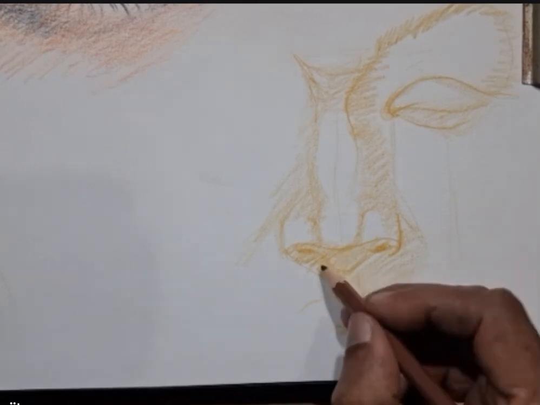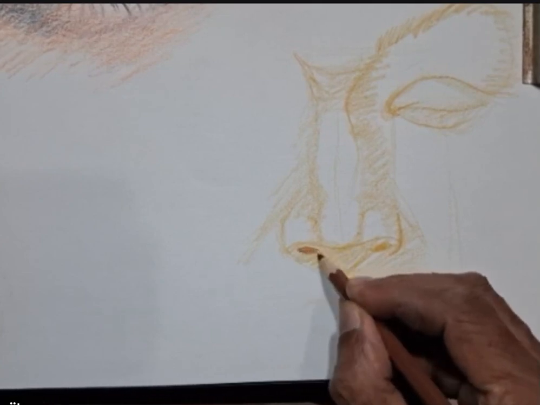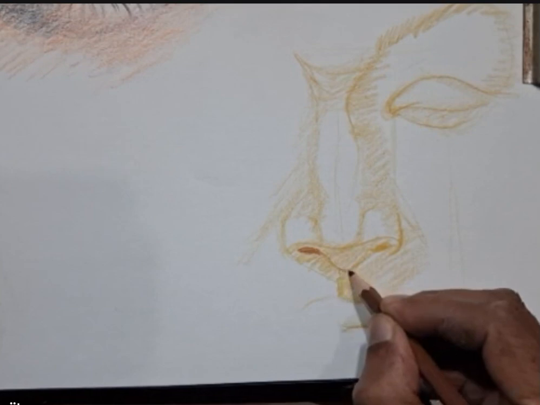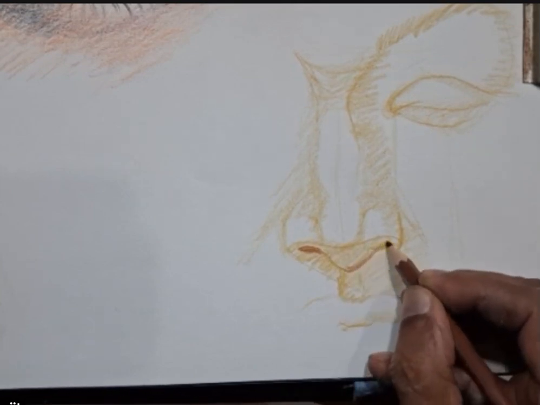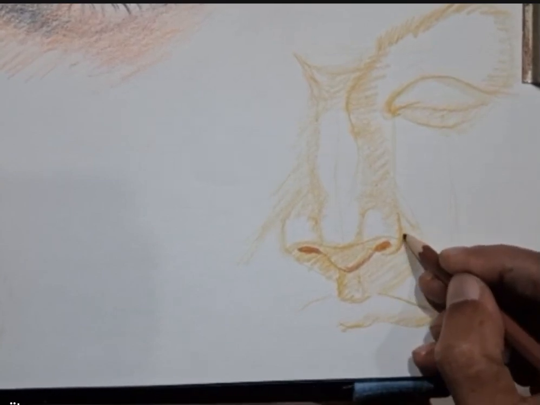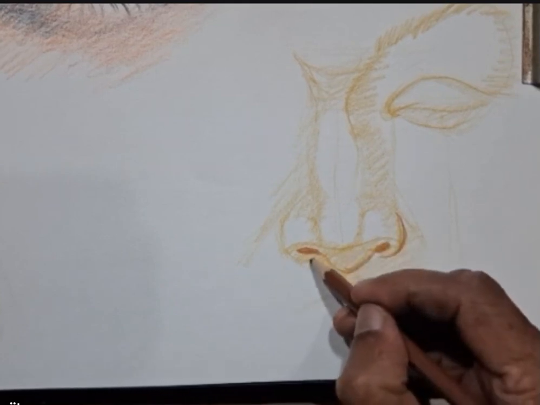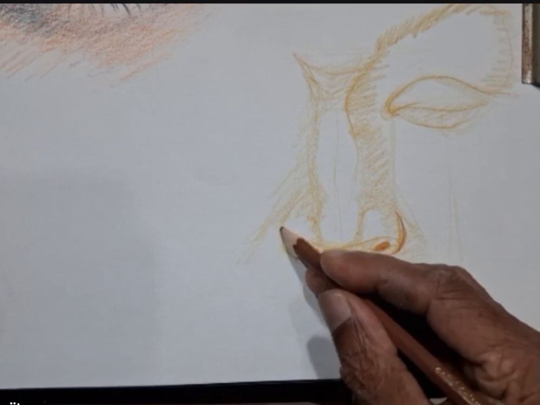Okay. So now that is the nostril. This is folding in. So this will be dark. Okay. This is folding in. So this will be dark.